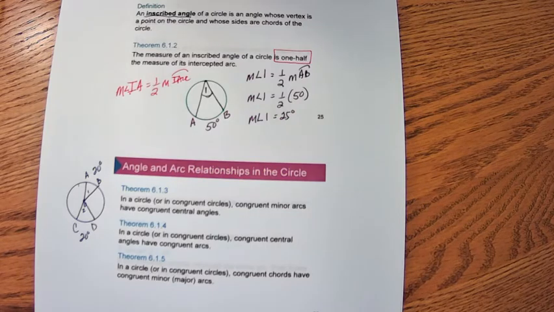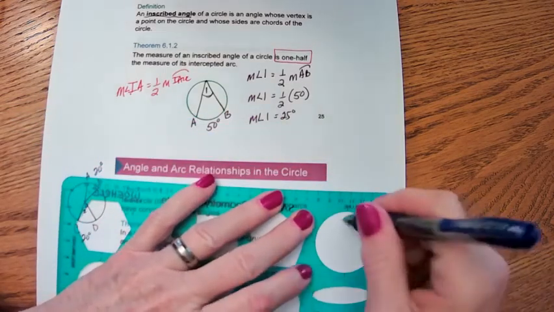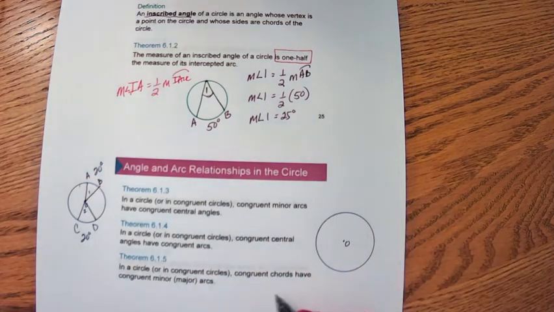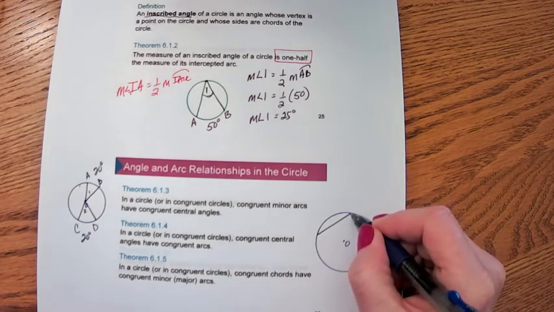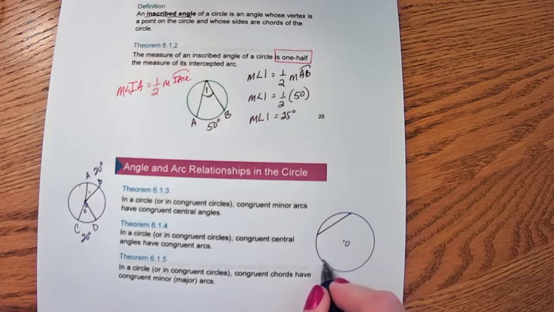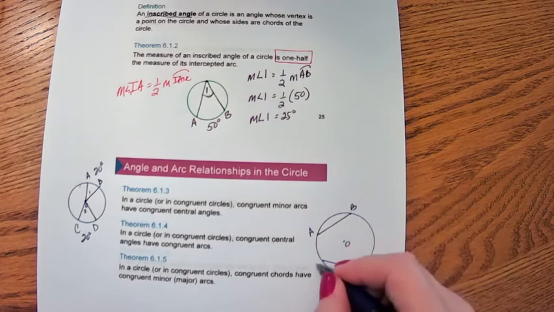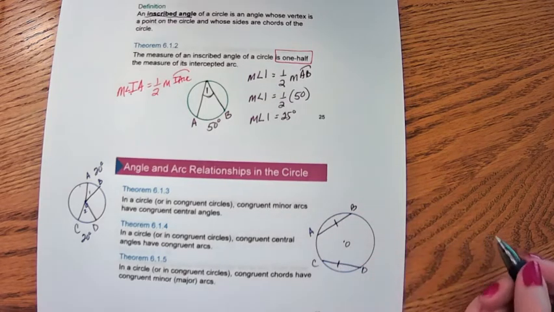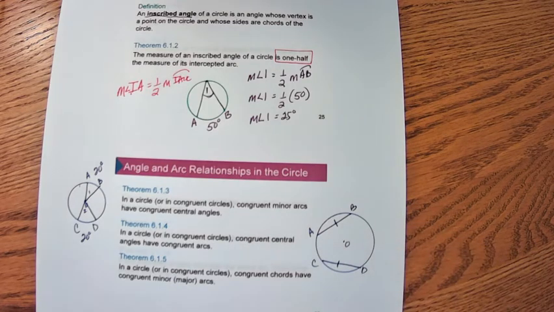And in a single circle, or if you have two congruent circles, congruent chords have congruent arcs. So let's say the measure of that chord is equal to the measure of that chord. The measure of AB is congruent, or AB is congruent with CD, or the measure of AB is equal to the length of CD.